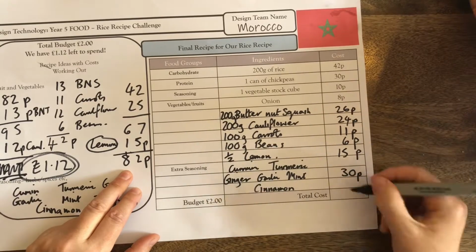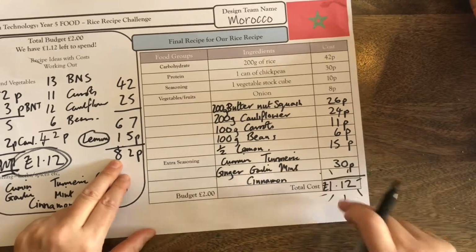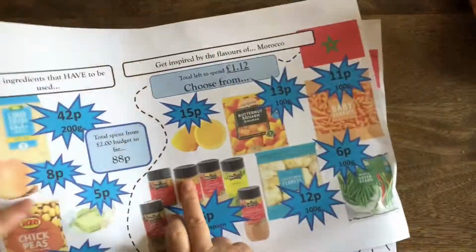Make sure you check these sums again. This is a really good opportunity to check you've got it right. If you haven't got it right, you need to make changes, but it needs to be nice and clear so you can hand this in.